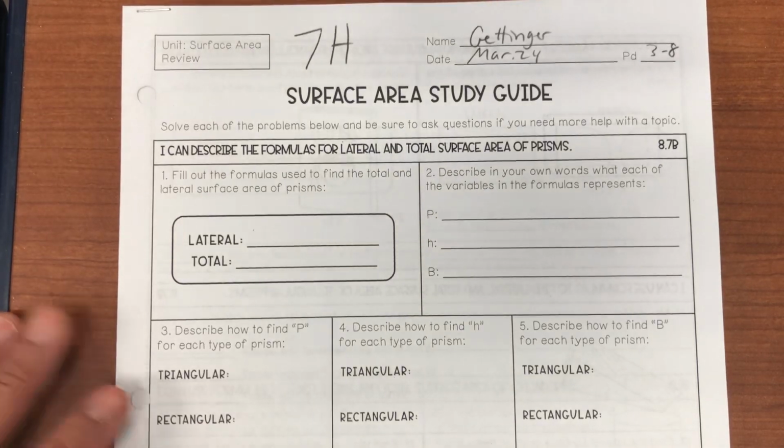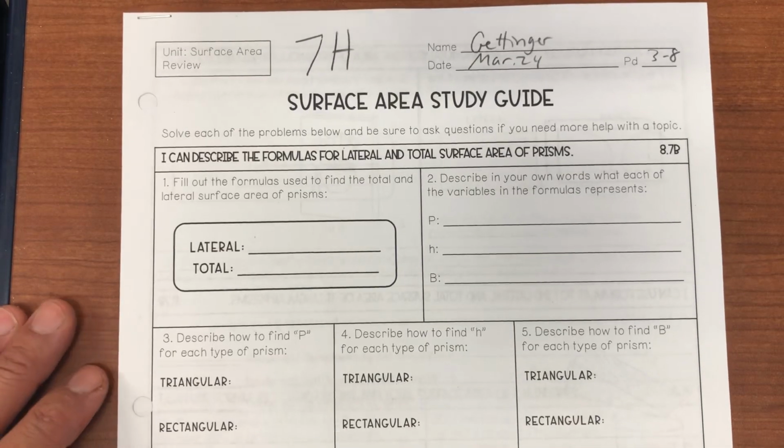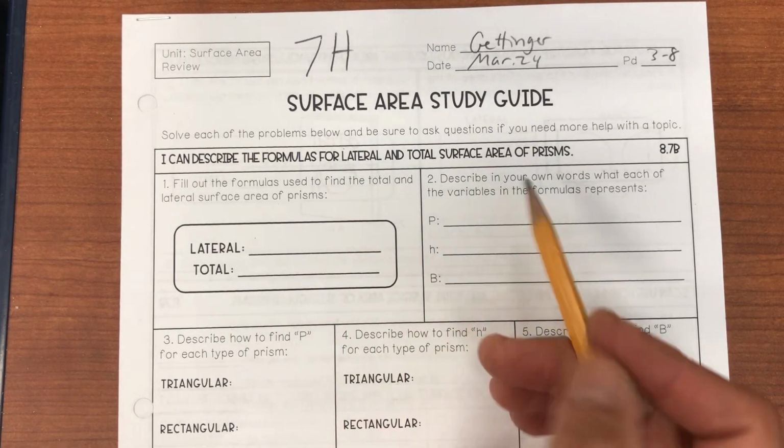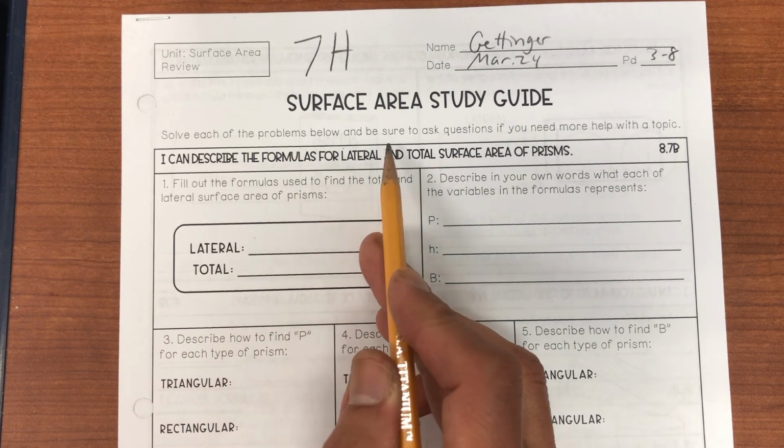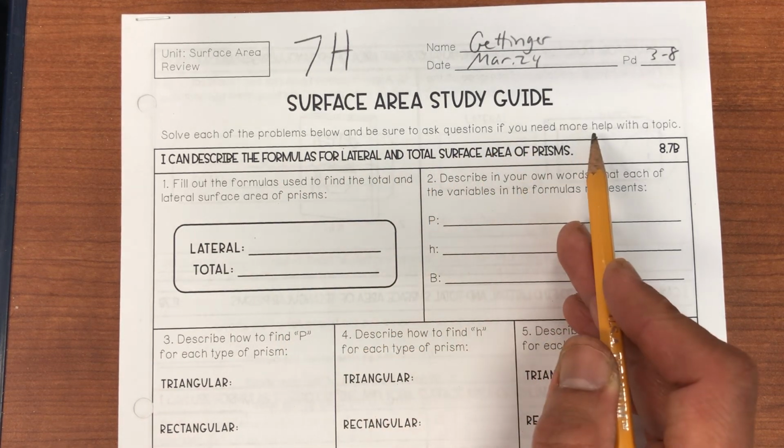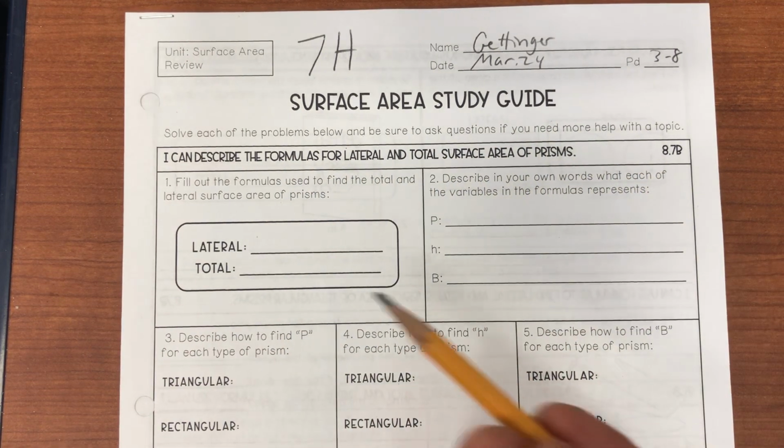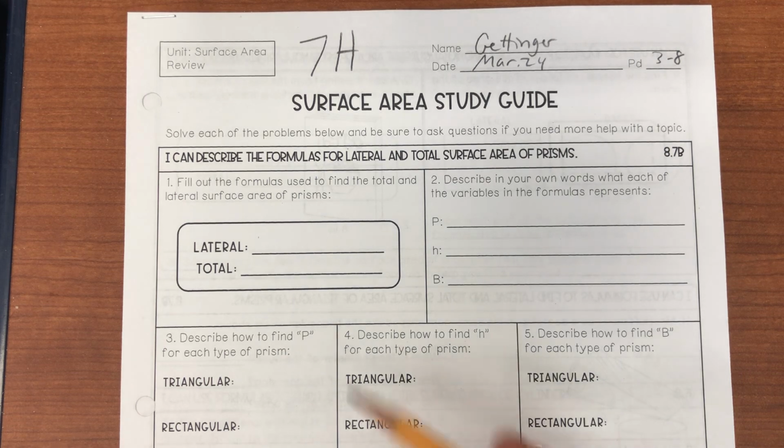Class, we're going to finish up this unit here, Unit 7 surface area, by doing this study guide. Solve each of the problems below and be sure to ask questions if you need more help with a topic. So do that in class, please, as some of you have been doing.